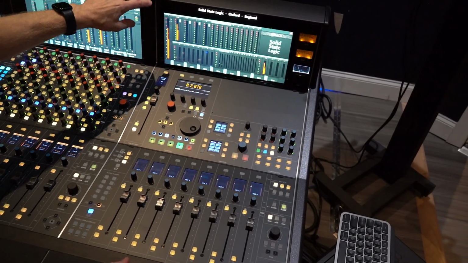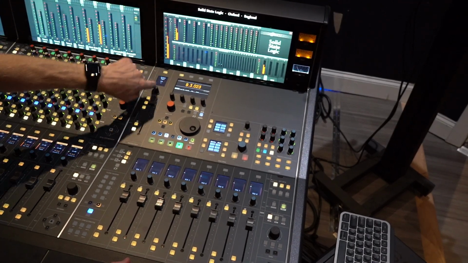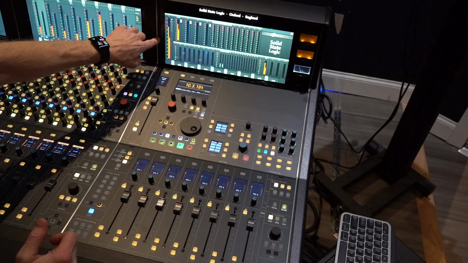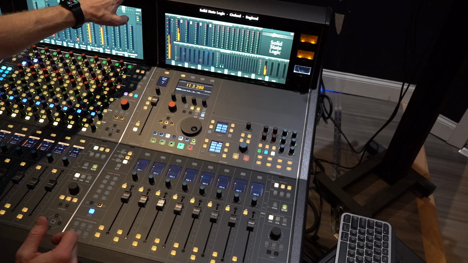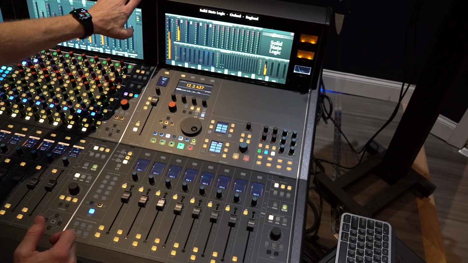If we look at the screen up at the top first, this shows us all of the busing information here. On the left, this is our main bus. This console has 4 stereo buses. We have main bus A, and then we have main buses B, C, and D. All of the information for the main buses is shown here.